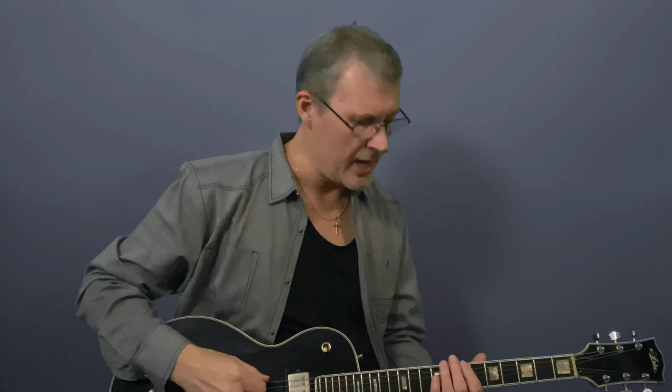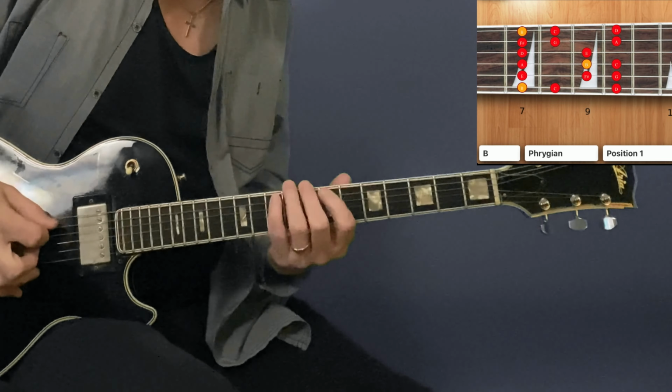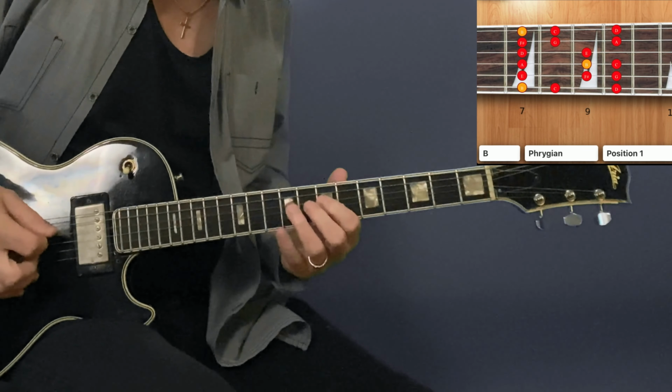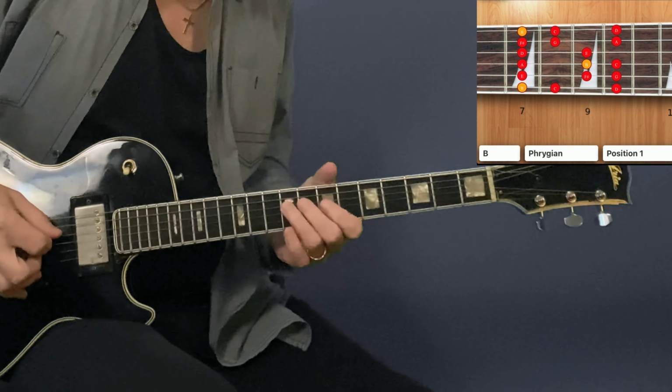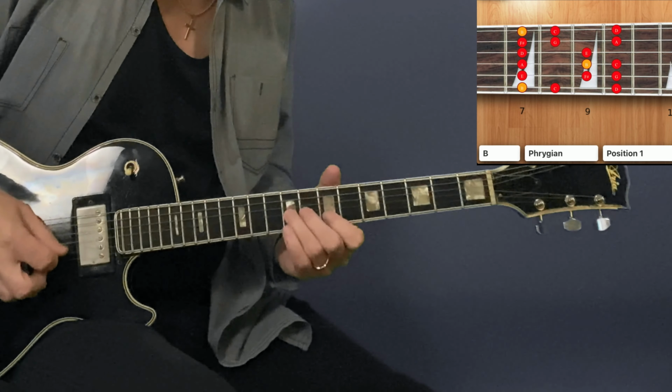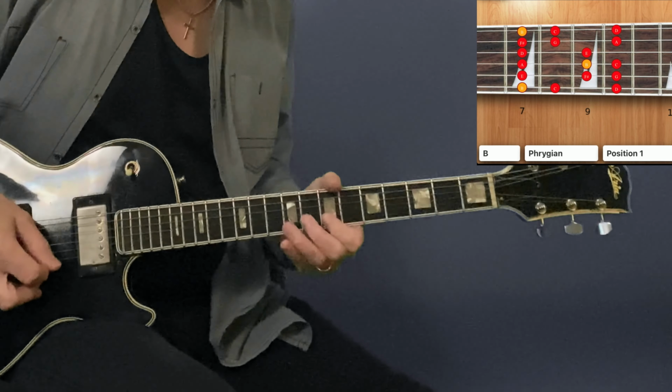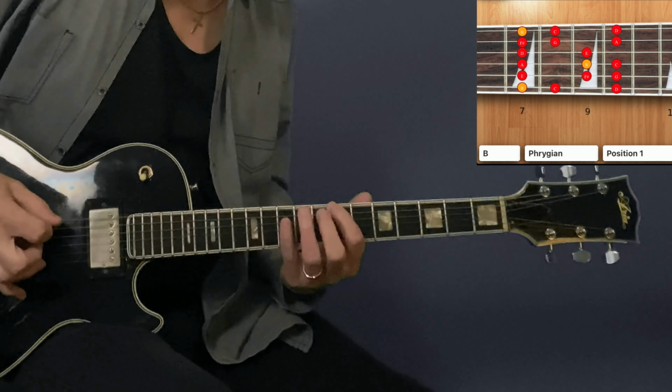Now let's go to our third mode scale pattern, which will be the B Phrygian mode, starting with our first finger on the top string B note. 1, 2, 3, 4, 5, 6, 7, 1. So B is your 3, so we are playing from B to B. So that full scale pattern looks and sounds like this.